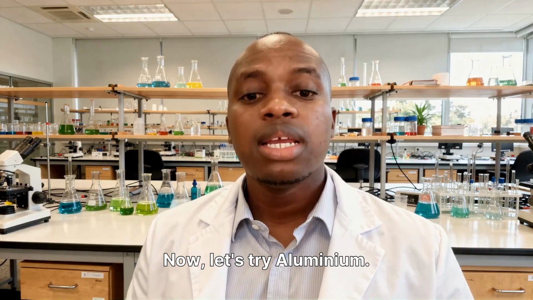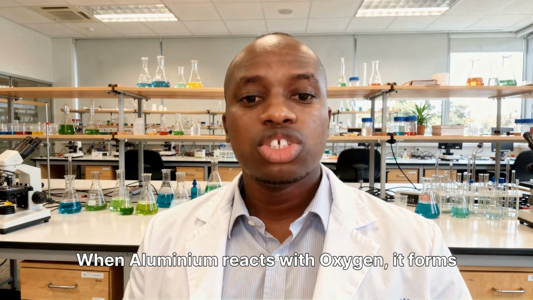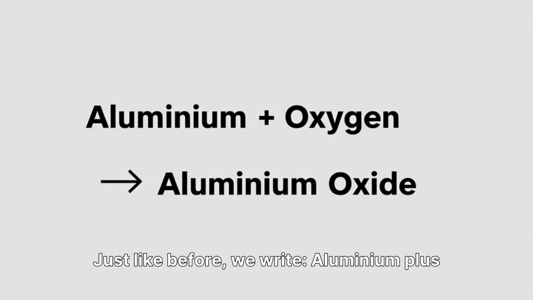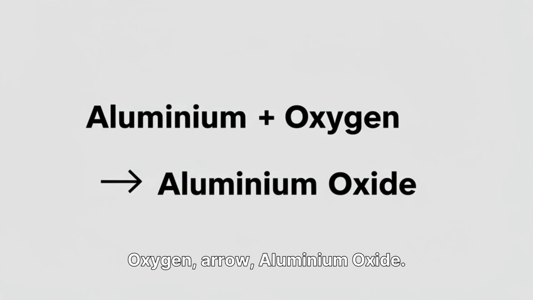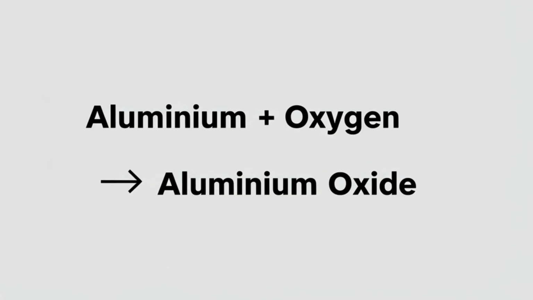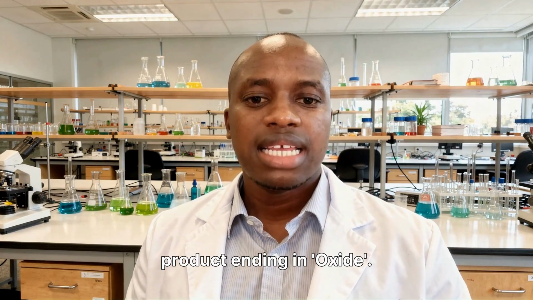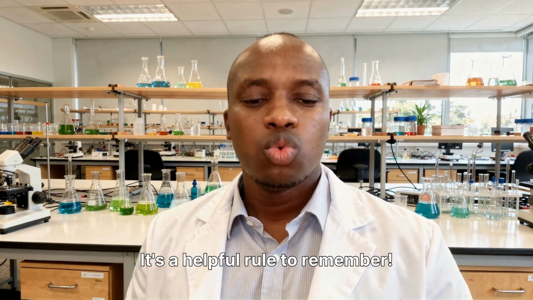Now let's try aluminium. When aluminium reacts with oxygen, it forms a compound called aluminium oxide. Just like before, we write aluminium plus oxygen arrow aluminium oxide. See how the metal name comes first? Notice the pattern. Most metals reacting with oxygen form a product ending in oxide. It's a helpful rule to remember.